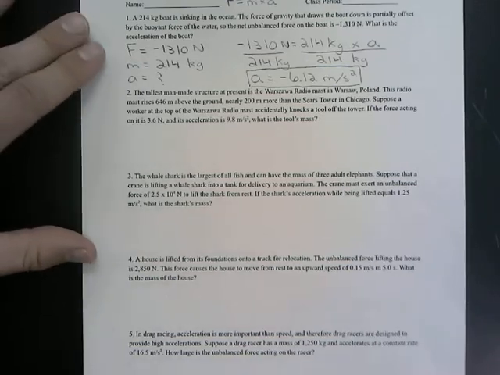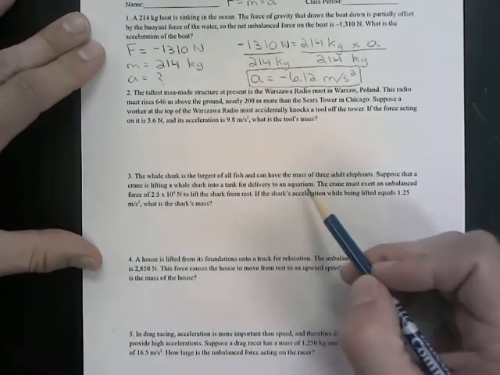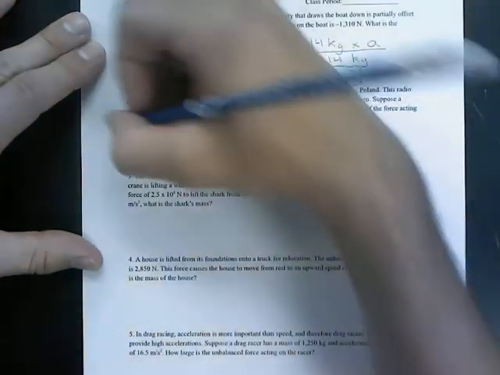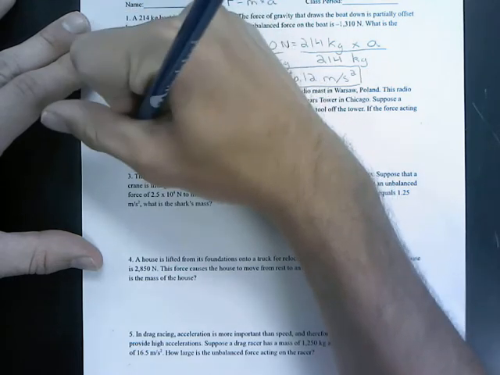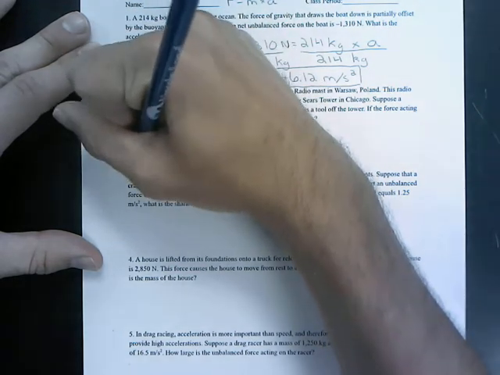So again, it's a Newton's second law problem, so we're going to use that same formula. We have force, mass, and acceleration.